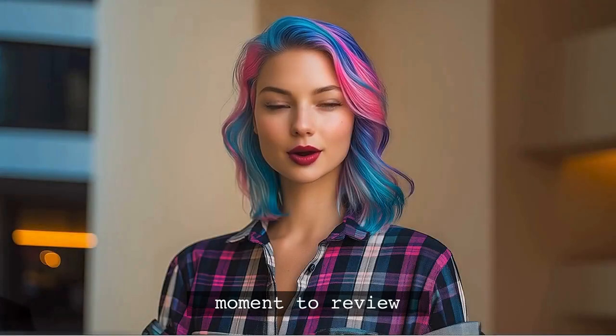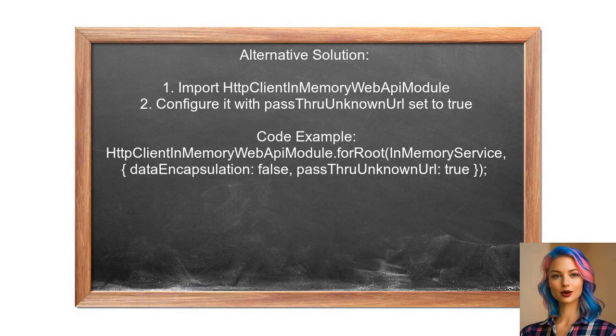Let's take a moment to review another user's answer. An alternative solution provided by another user suggests modifying your app module. They recommend importing the HTTP client in-memory web API module and configuring it to pass through unknown URLs. This way, your application won't mistakenly look for the public API in the in-memory web API.